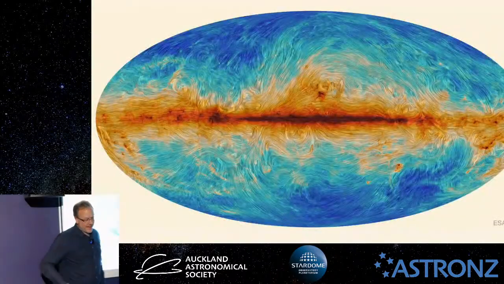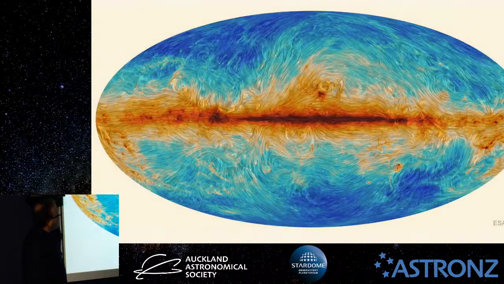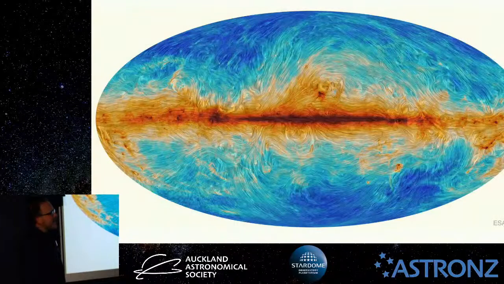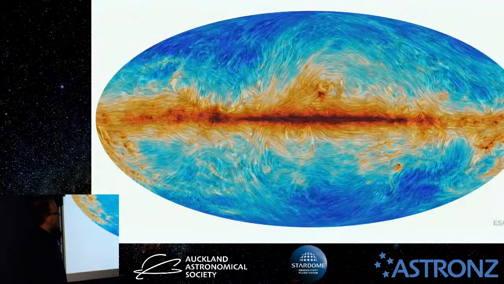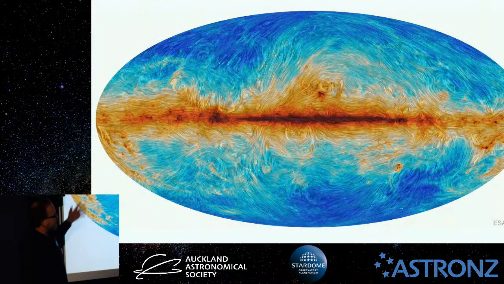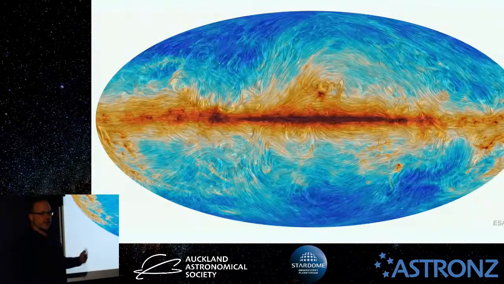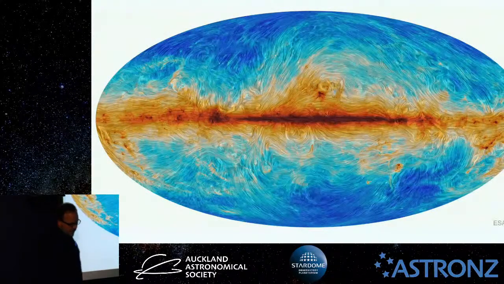Our Milky Way has a magnetic field. This is a depiction of the Milky Way magnetic field determined from the Planck mission. They looked at the polarization of the radiation emitted by dust, and they had to model this foreground, the galactic foreground, in order to accurately image the cosmic microwave background.